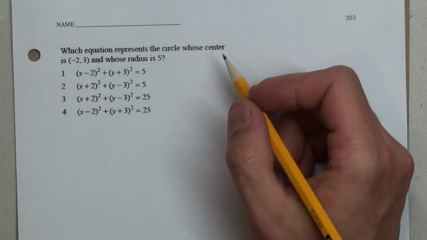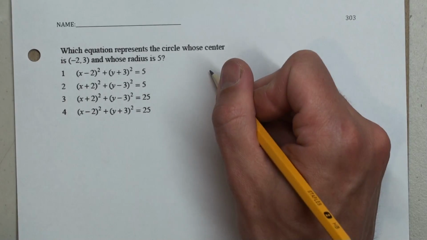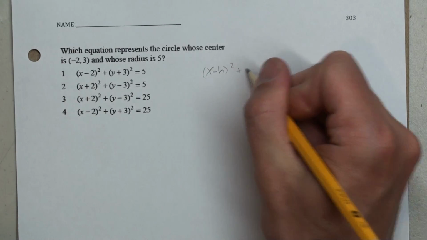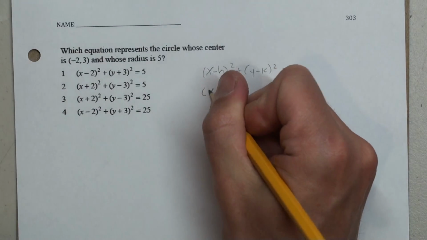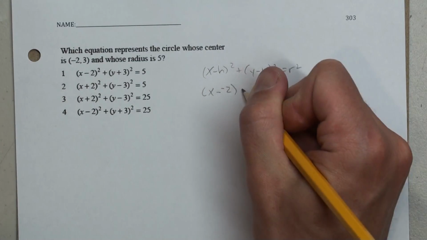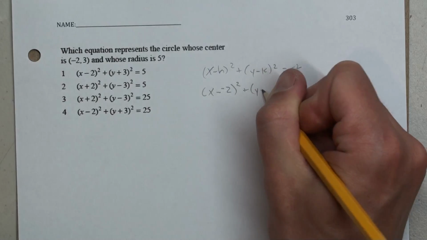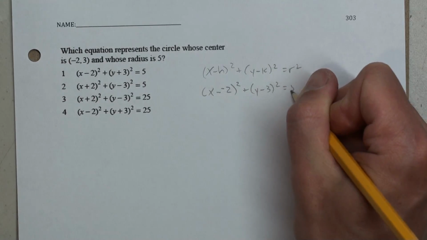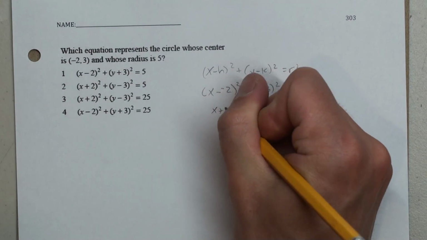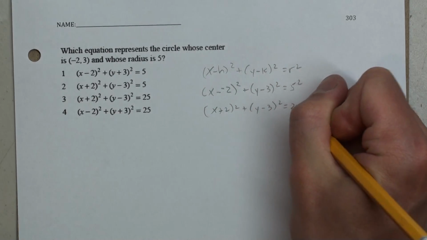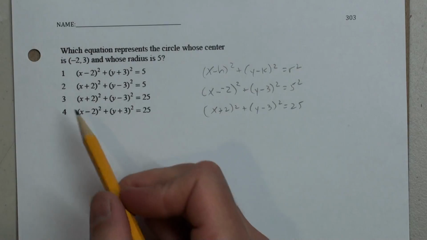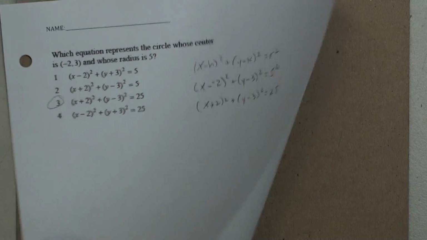Okay, so here we have the same deal. We would have (x minus -2) squared plus (y minus 3) squared equals 5 squared. That would give us (x plus 2) squared plus (y minus 3) squared equals 25. Choice 3.